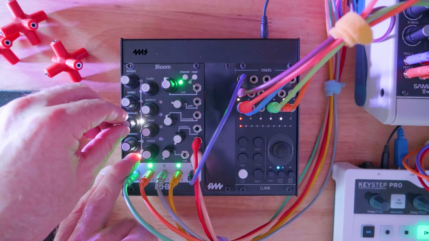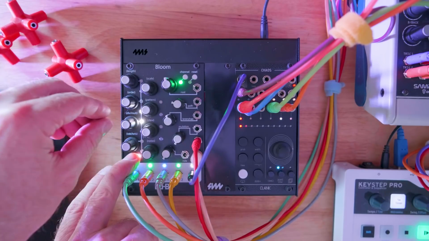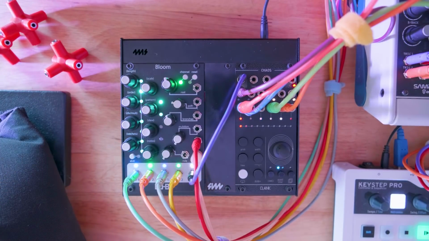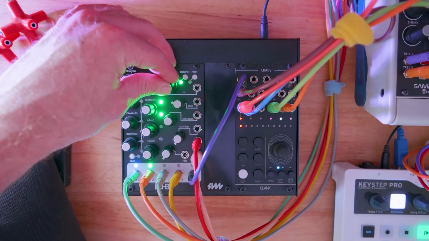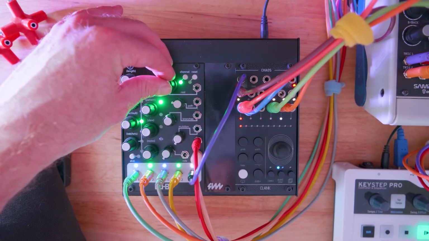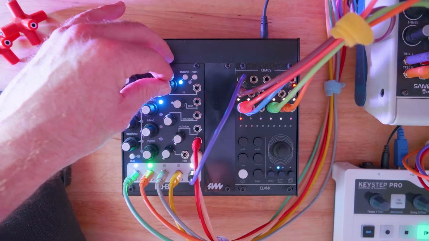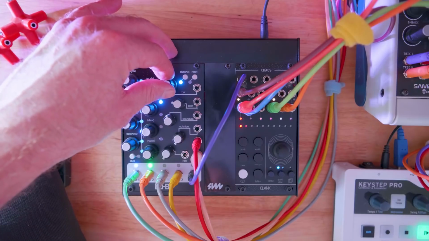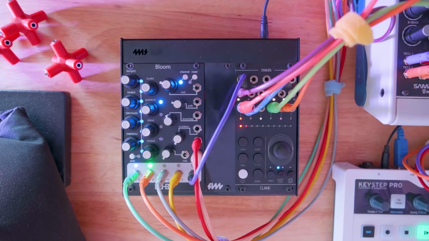One of my favorite things about Bloom is the ability to change the divider or multiplier for the entire sequence timing. It's very performative and you can completely transform the speed of your sequence. Basically, you give this thing input, you tell it how much to change that input, and then you can still perform it on the fly.